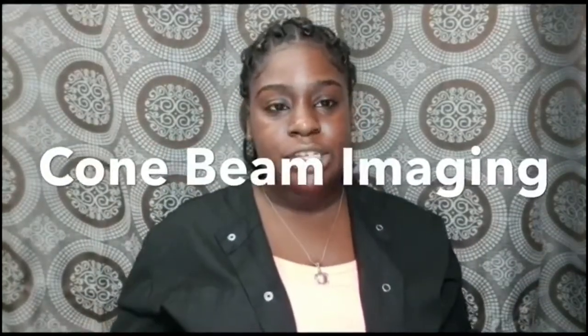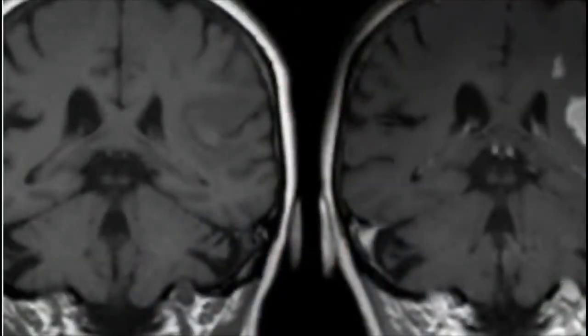So the first tool that we'll be talking about is the cone beam imaging. And this new technology tool is being highlighted for its ability to detect hemorrhages, occlusion site, ischemic scores, and at-risk tissues. And it's being highlighted because it basically is able to detect strokes in a very timely fashion.